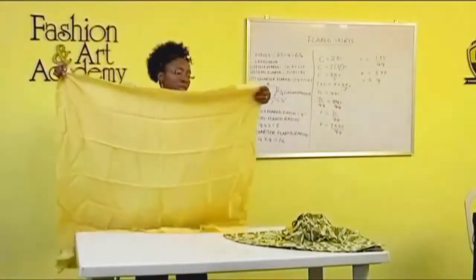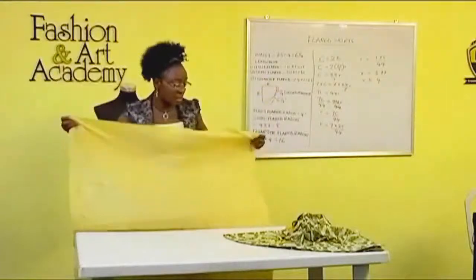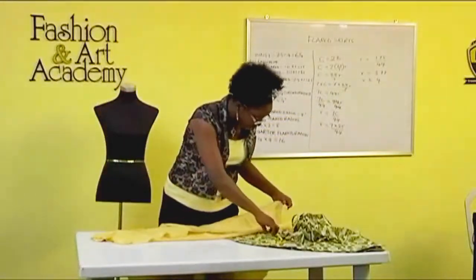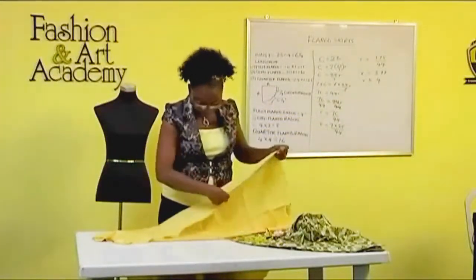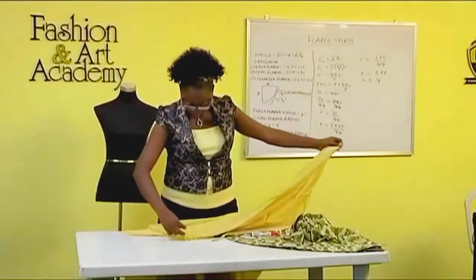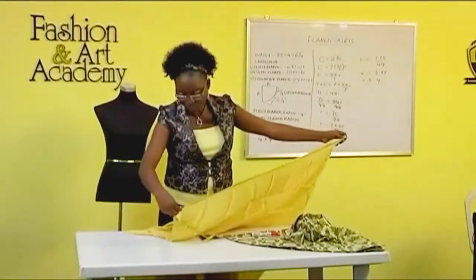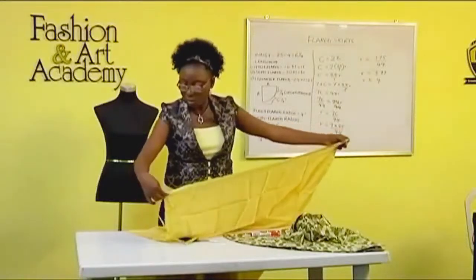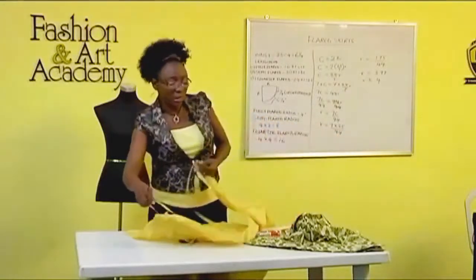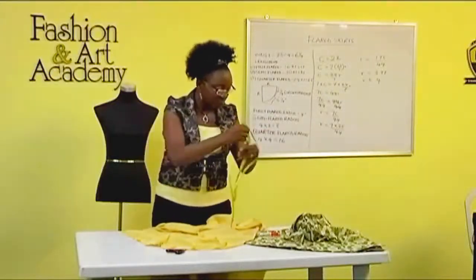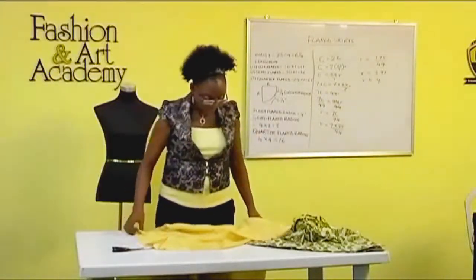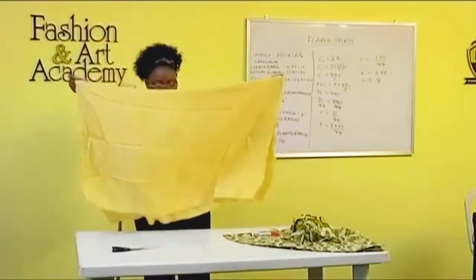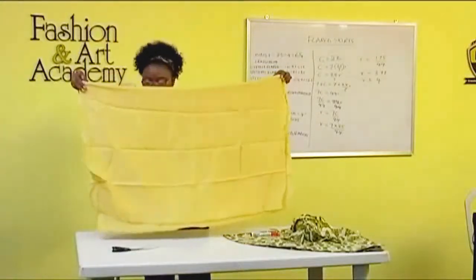I'll take it and fold it into 4. Let me see if I have enough length there. This is a little less, but since we're still going to subtract, it doesn't really matter. So we'll just take that and fold it into 4.